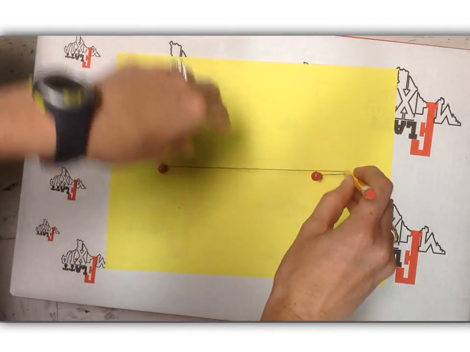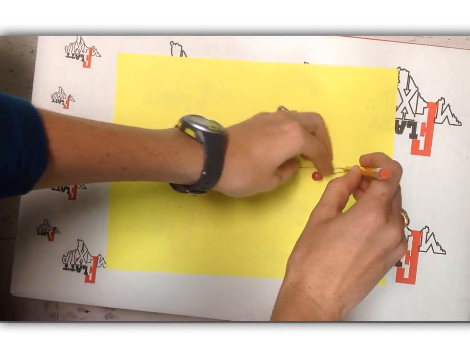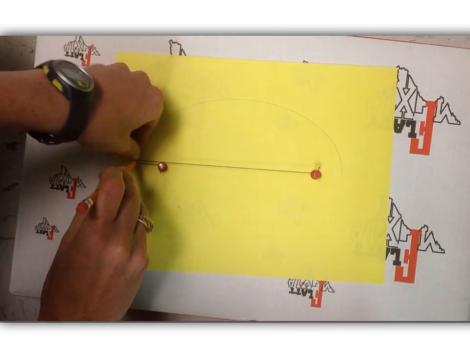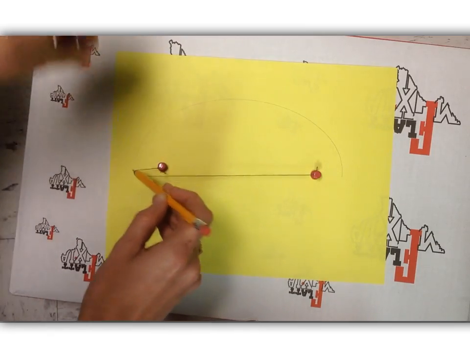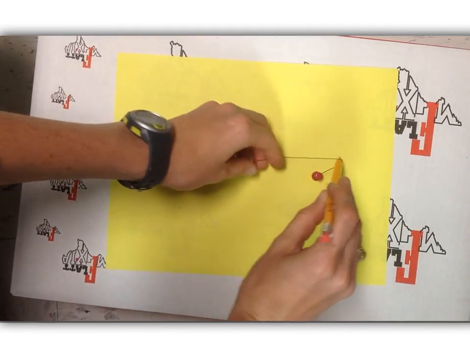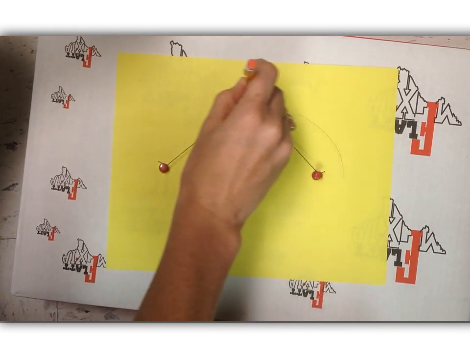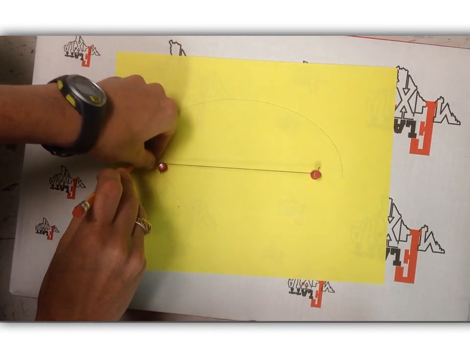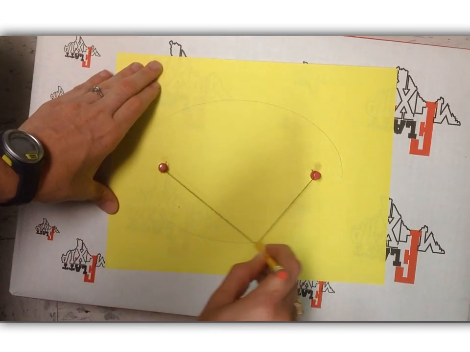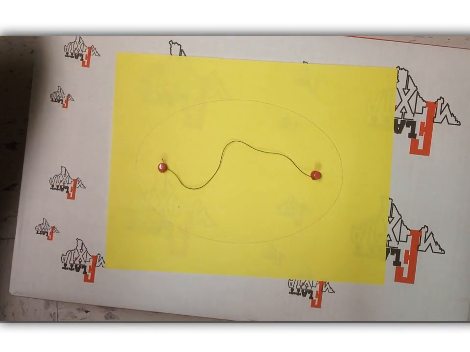So you use your pencil to tighten the string, and try again. Use the pencil to go all the way around. And then you have to flip it over the pins because they kind of get in the way. And then it gives you the bottom half.